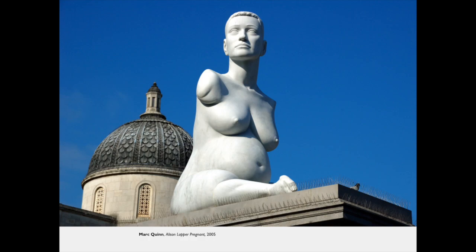upset people. But what is more beautiful than to think of a person who, against all adversities, can still thrive and be independent? Now, one of the things that might not be obvious here in the picture, but the title reveals, is that the subject, Alison Lapper, is actually pregnant. So you can see how Mark Quinn really pushes so many buttons.